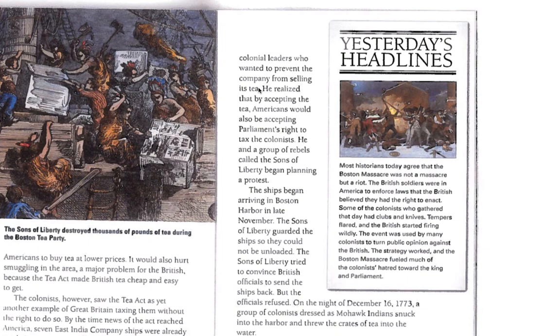So right now, some of the colonists are getting upset because things are still taxed, like tea. So they have to pay more money to the government of Britain without having any voting or rights to change these laws. He realized that by accepting the tea, Americans would also be accepting Parliament's right to tax the colonists. He and a group of rebels called the Sons of Liberty began planning a protest.